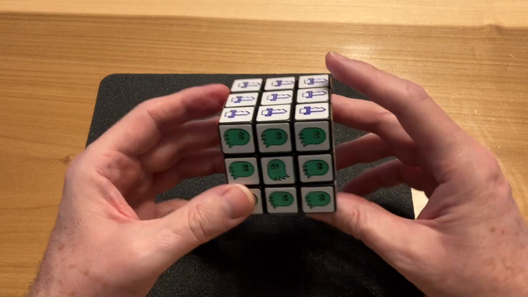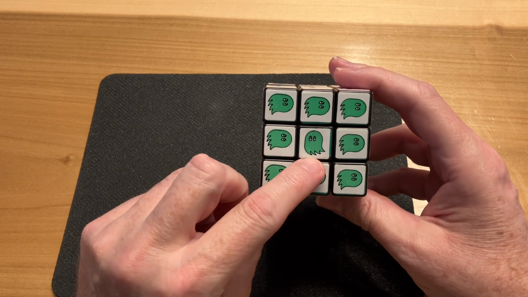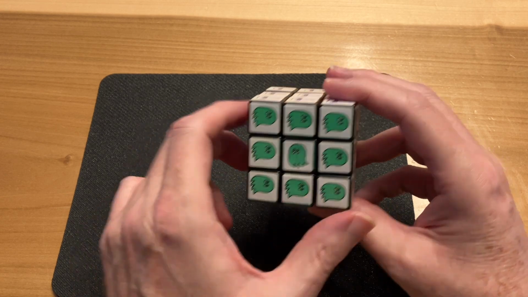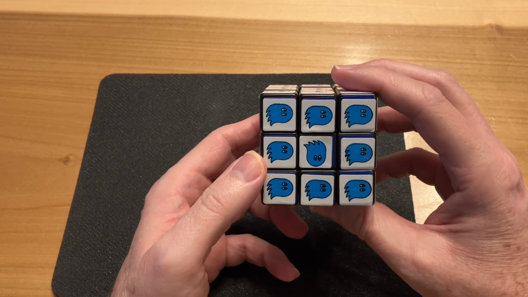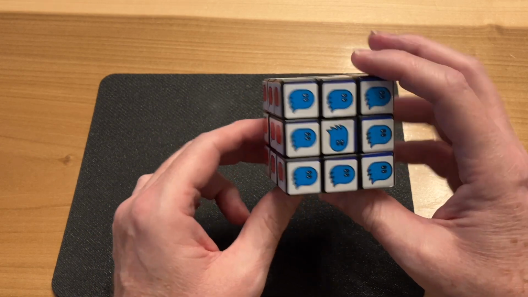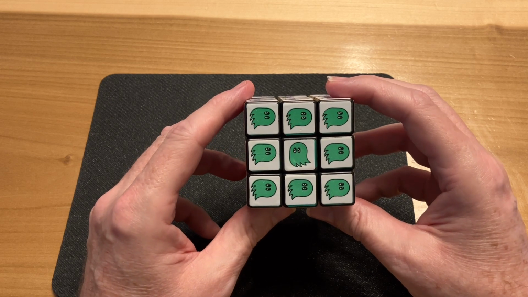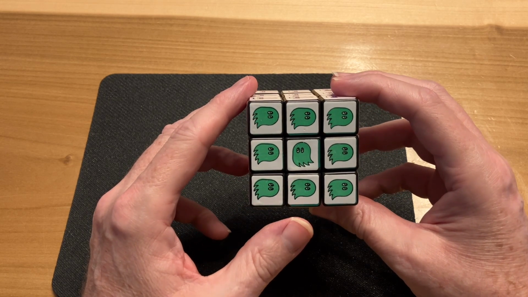Here you have a case where you have one center that needs to be rotated 90 degrees clockwise, and the one on the back needs to be rotated 90 degrees counterclockwise. Place a center that needs to go clockwise in front and perform this algorithm.